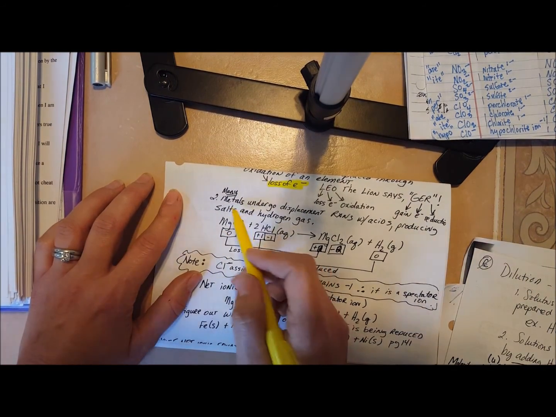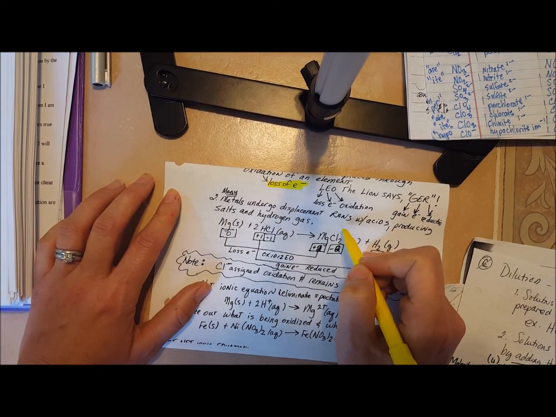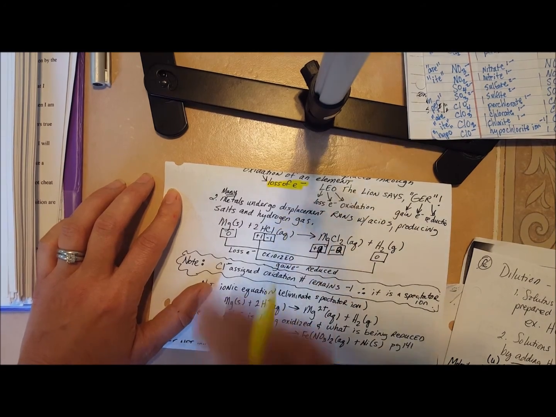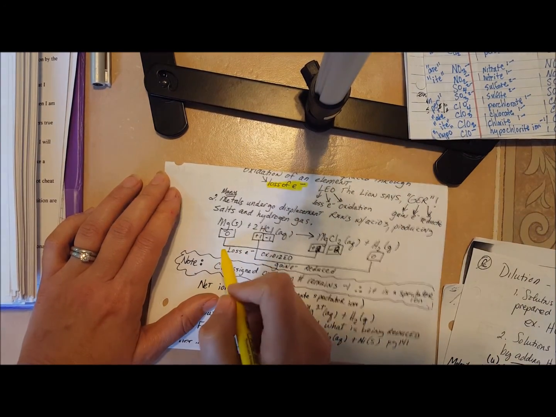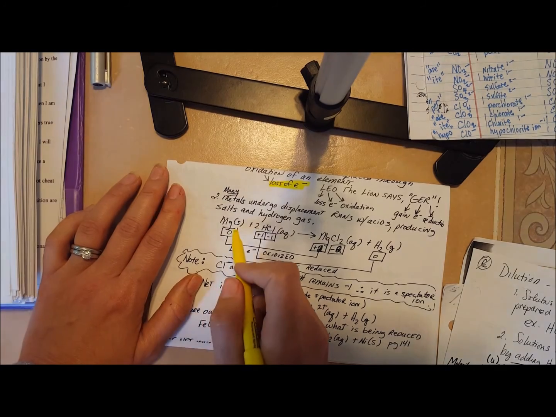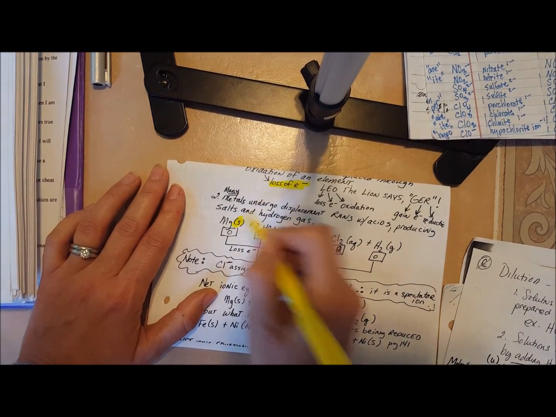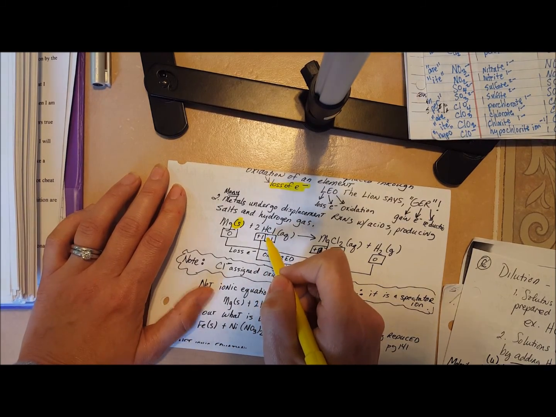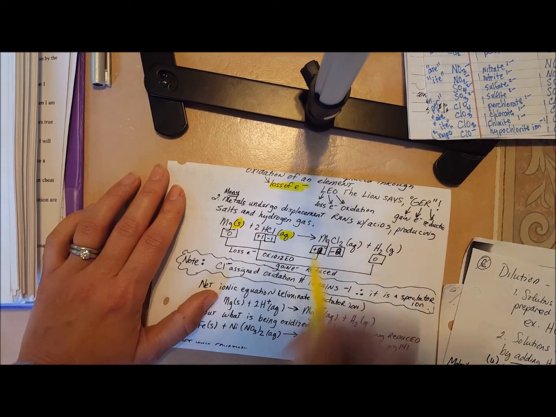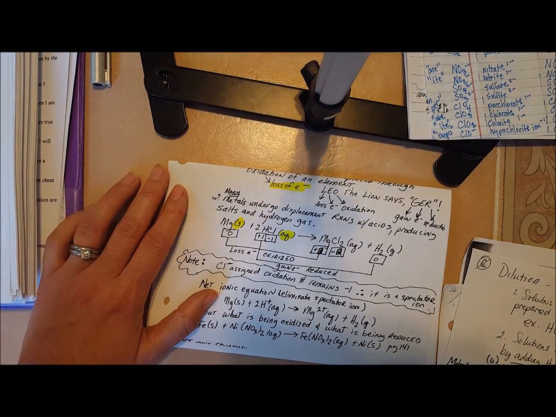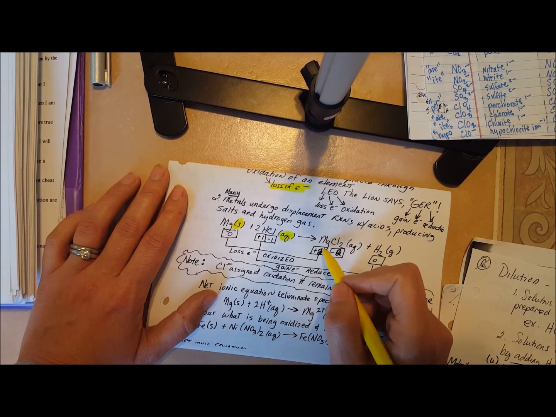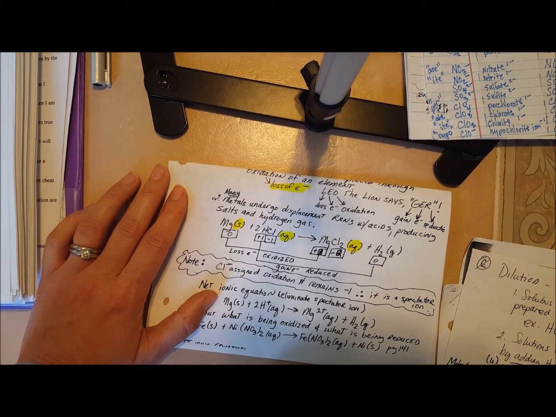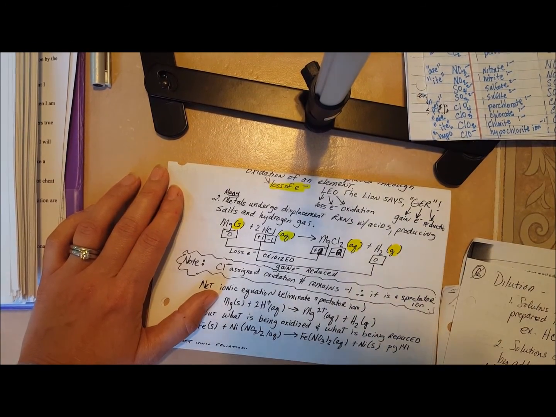Number 2. Many metals undergo displacement reactions with acids, producing salts and hydrogen gas. All right, let's take an example. Magnesium, once again, is a solid metal. It combines with hydrochloric acid, and that's aqueous because this is in water, yields magnesium chloride, which is also aqueous, and hydrogen gas.